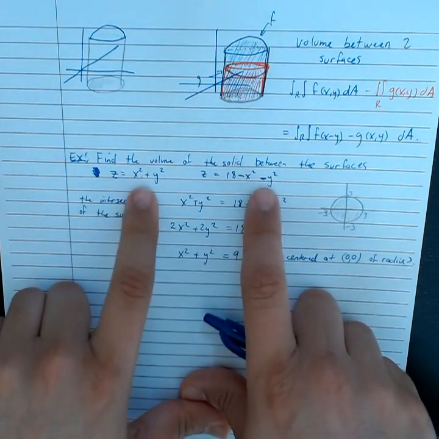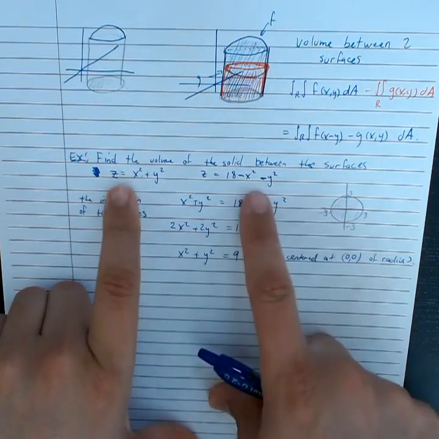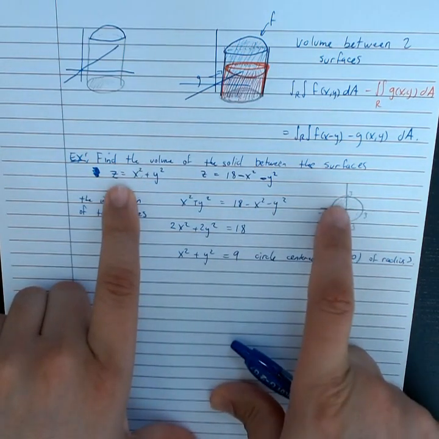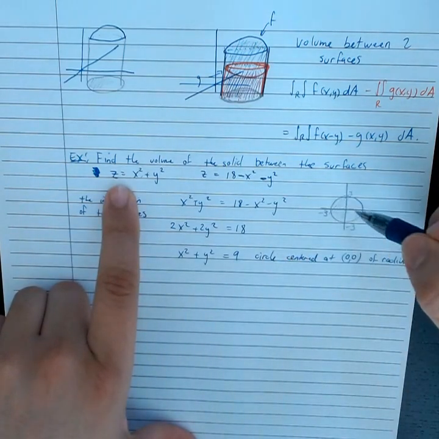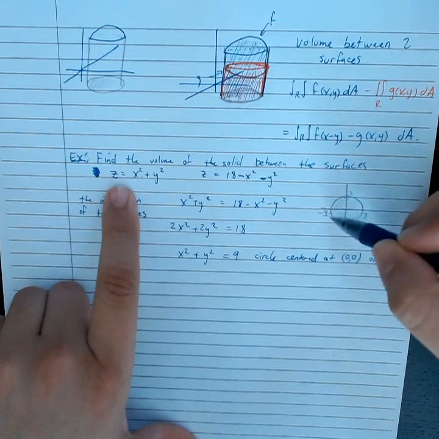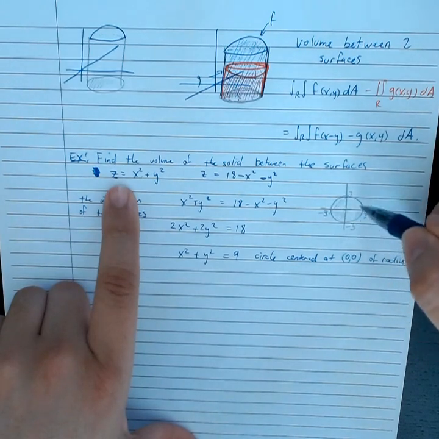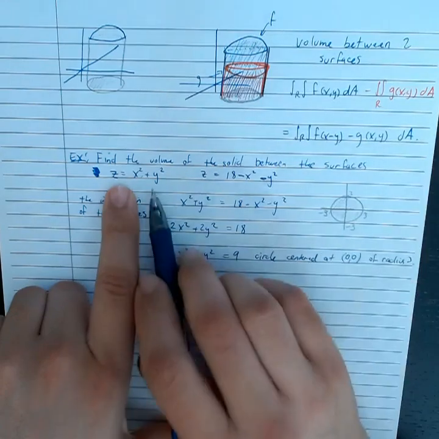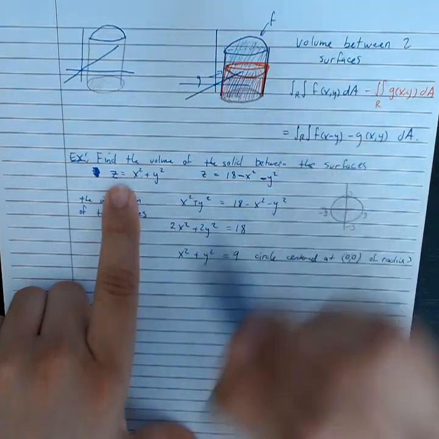These are both going to intersect here, which means the upper surface and the lower surface are going to cross at a circle of radius 3 above the origin. So all the points inside of this circle are in the domain of these two functions, at least in the region that we care about.